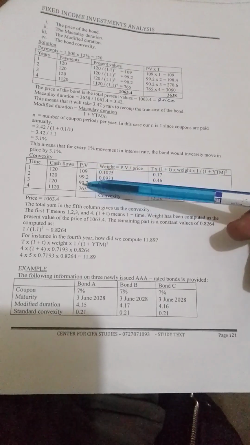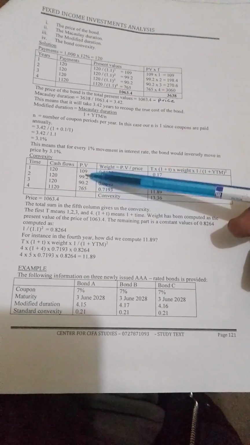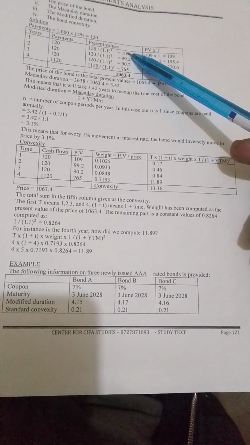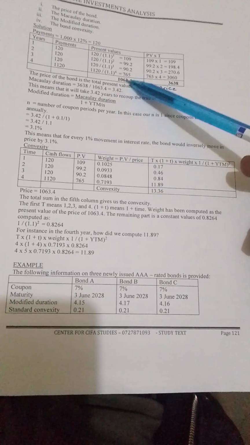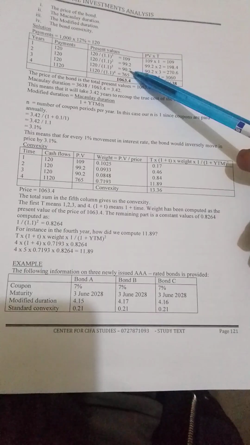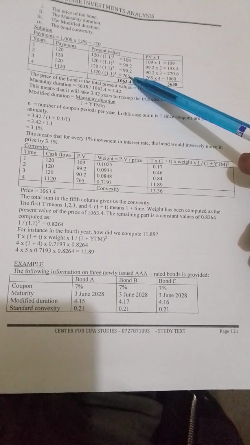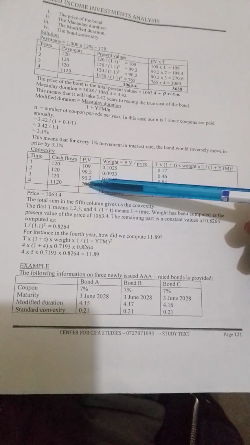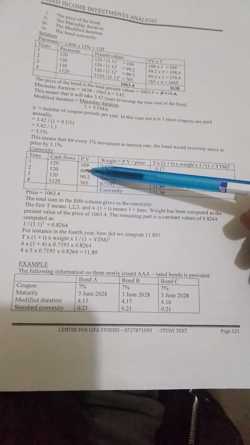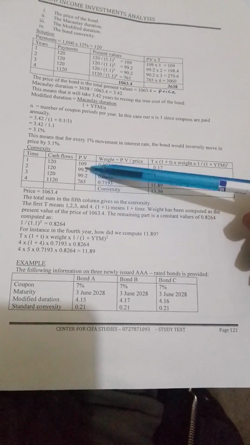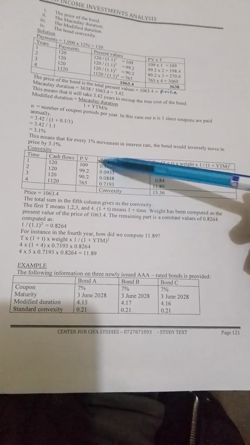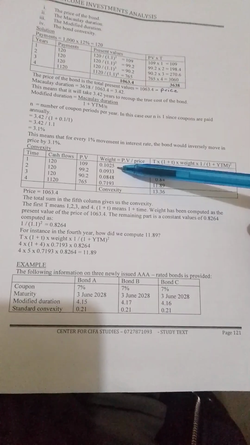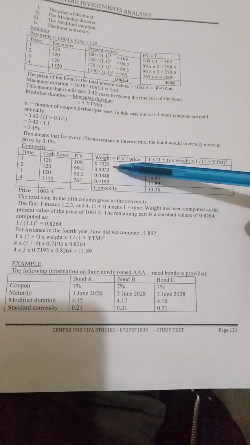The present value, the next column here, will comprise the present values. So just pick these figures from here: 109, 99.2, 90.2, 765. These are the present values. Just bring them here. Then weight. The other column now, this one we do not have. We don't have the weight.